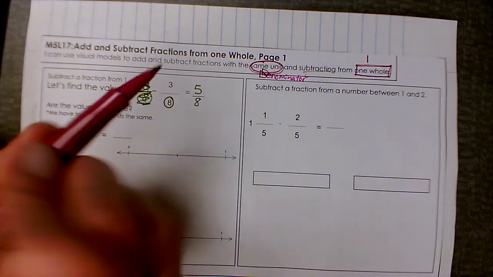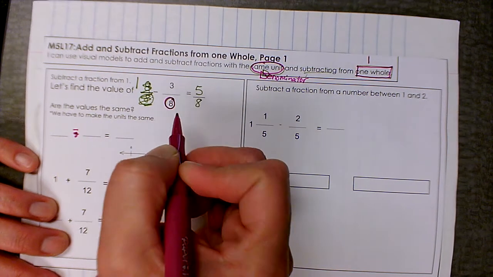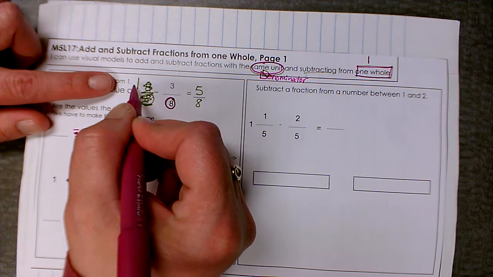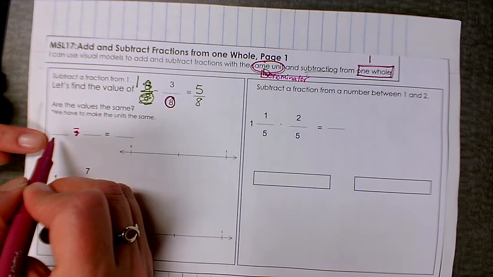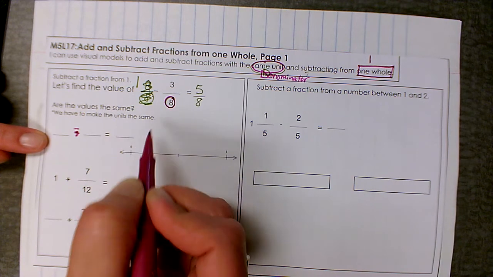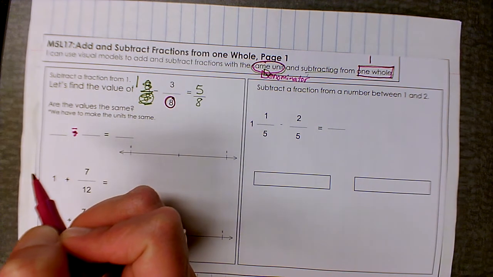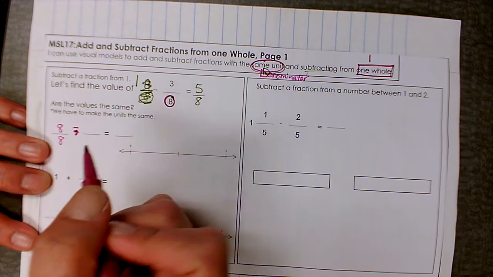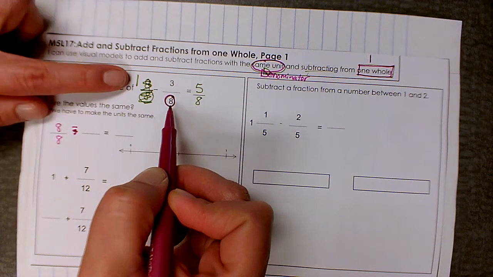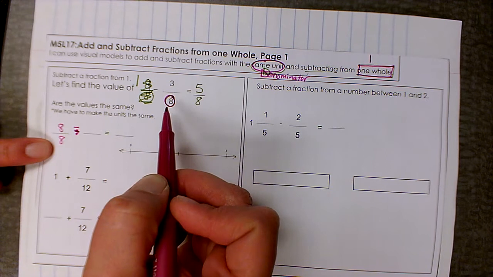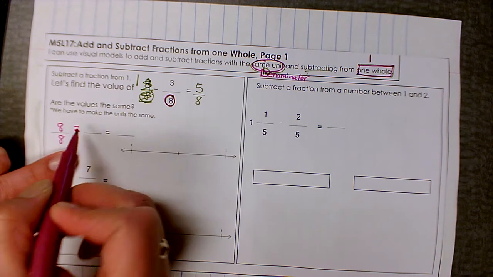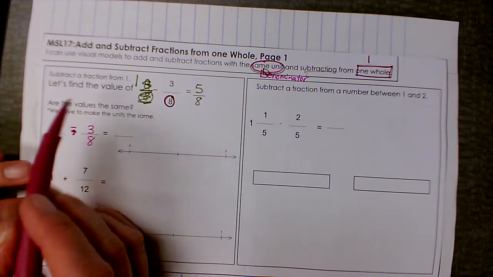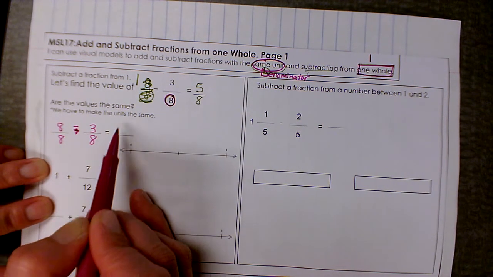So if I look up here, my unit is 8. Do I have a unit here for the whole? No. How could I make that whole into a fraction using the 8 units? What would that number be? Think about it. If you said 8/8, you're right, because one whole of 8s would be 8/8. Okay? And then I'm going to subtract, what did it say here? Minus 3/8. Okay? So I have 8/8 minus 3/8 equals blank.